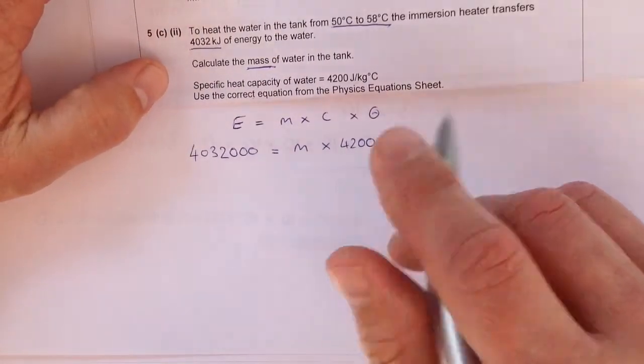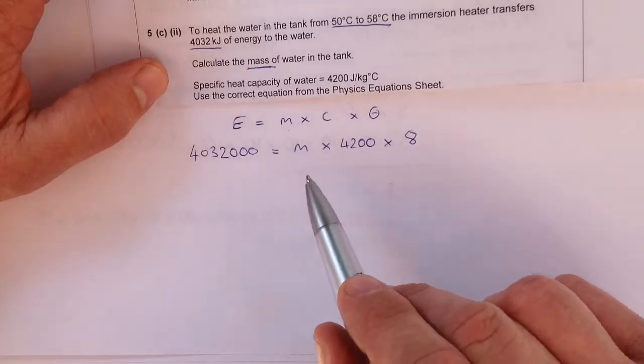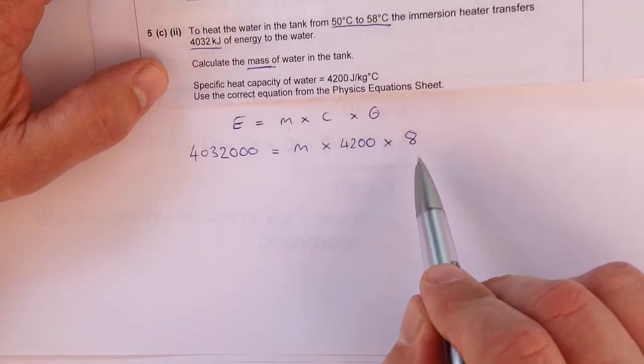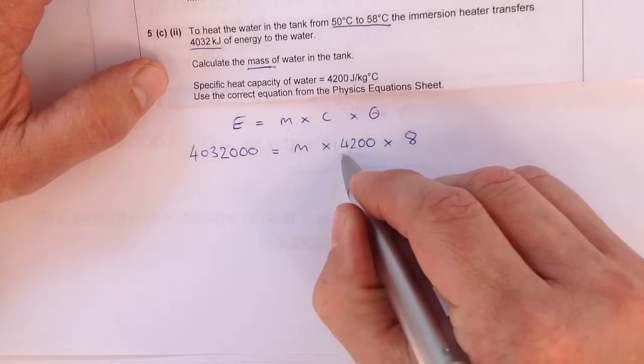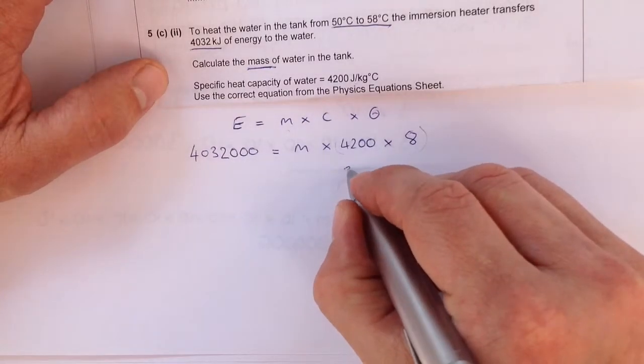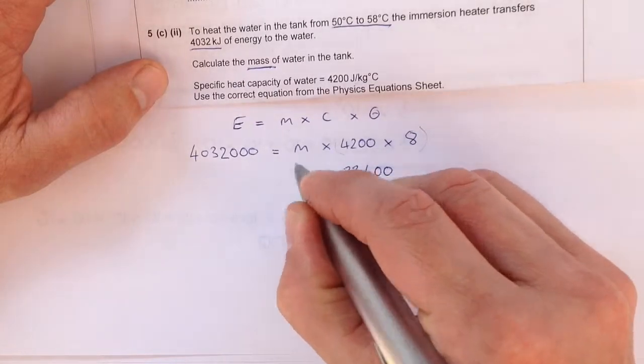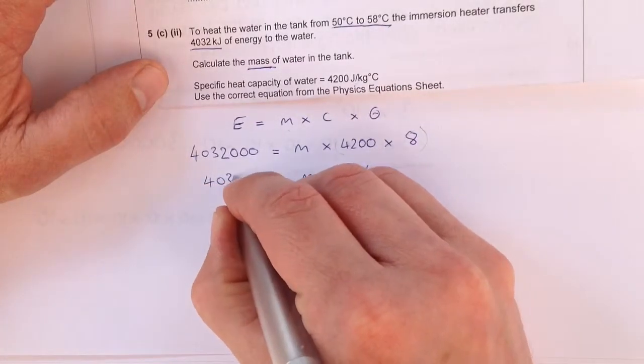Okay, so first thing we need to do is to just simplify this. Let's get rid of some of these numbers here by multiplying this bit together. So on the calculator, 4,200 times 8 is 33,600, times m is 4,032,000.